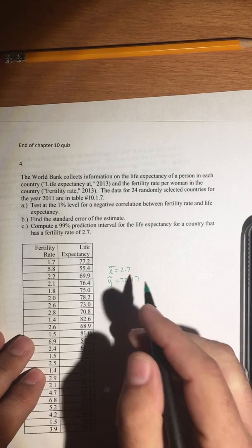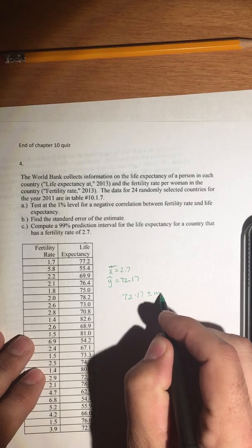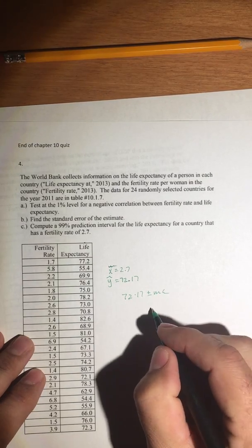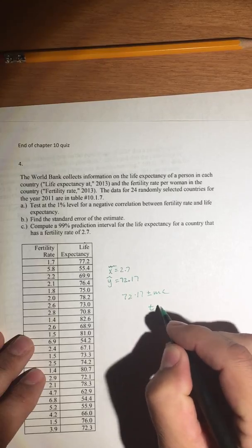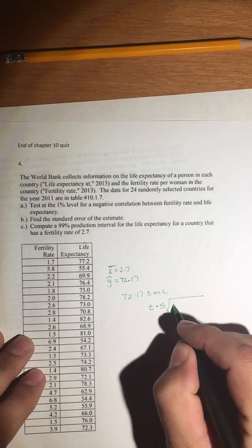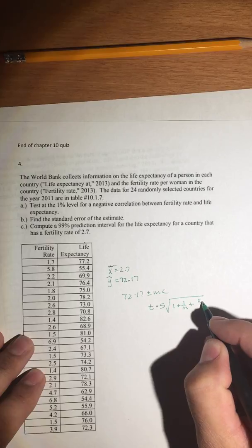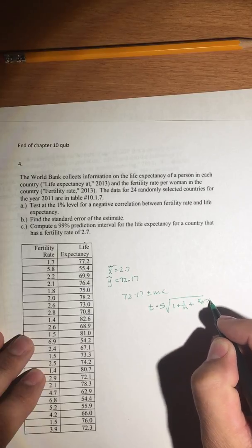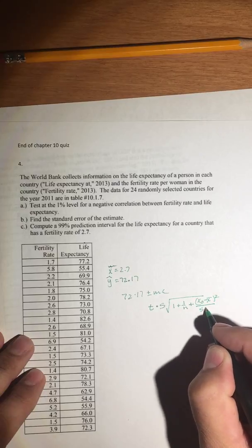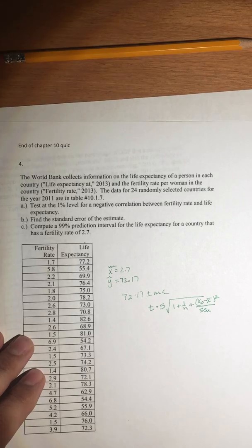Okay, so now we need to build our prediction interval for this. So we're going to go 72.17 plus or minus our margin of error. Remember, our margin of error formula for this is going to be our t-score times the standard error of the estimate times this correction factor, which is the square root of 1 plus 1 over n plus x naught minus x bar squared divided by the sum of the squares of the x's. Okay, so we're going to have to fill in all these blanks here.